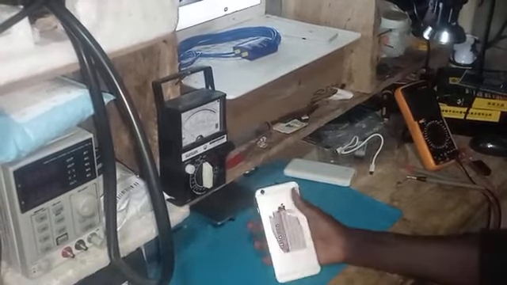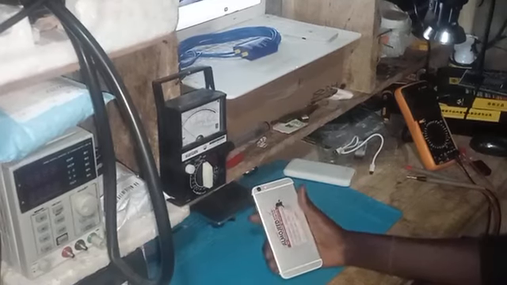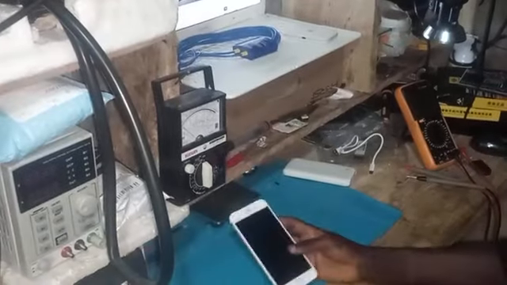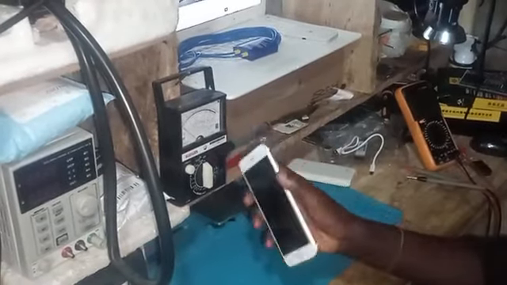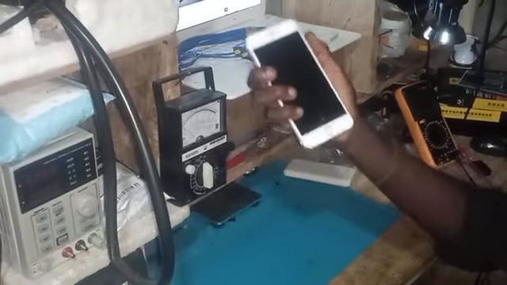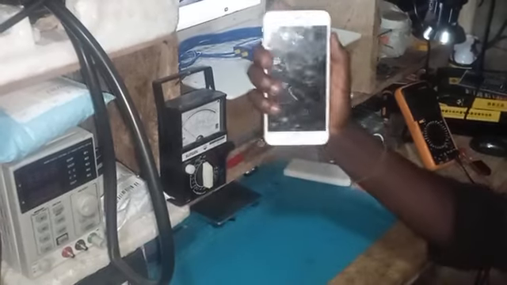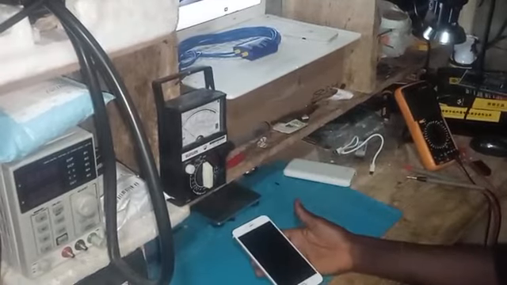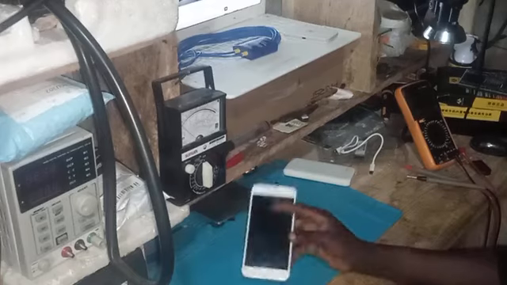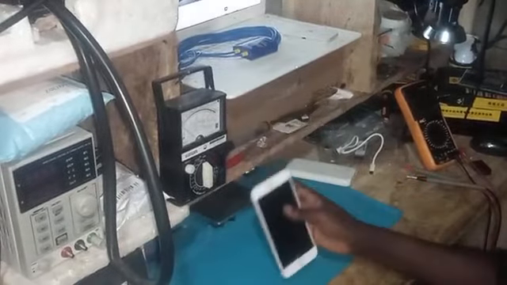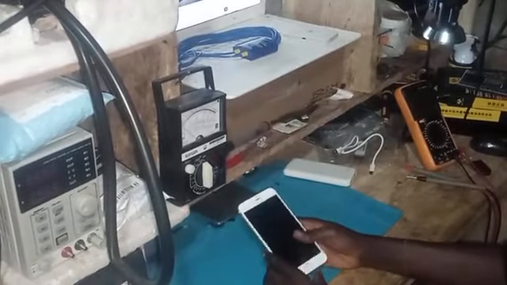So today, guys, this is the phone before me, an iPhone 6s Plus, as you can see. What is the actual problem of this phone? The problem is that it cannot power on. The fault causing this phone not to power on, we don't know until we take a step to troubleshoot it. In this condition, we call it a dead phone. So guys, this is what we want to go through now.